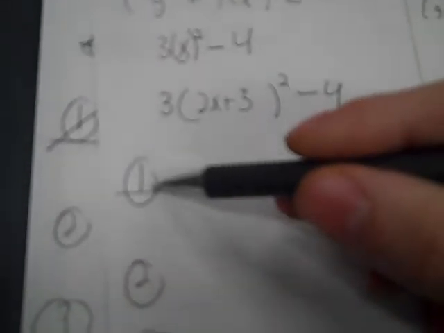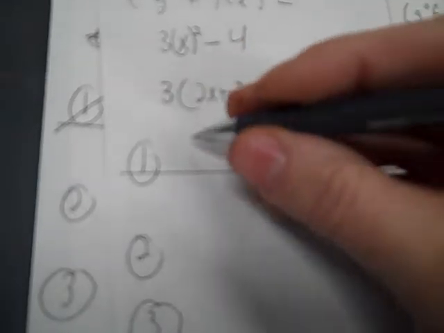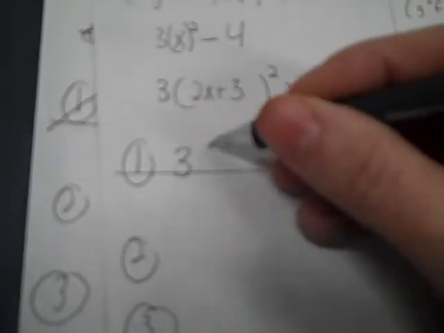Now you have to do step 1 because the power belongs to more than just a variable here. It belongs to the entire parentheses. So we have to do step 1. We drop the 3. And make just one parentheses without the second power and then minus 4.